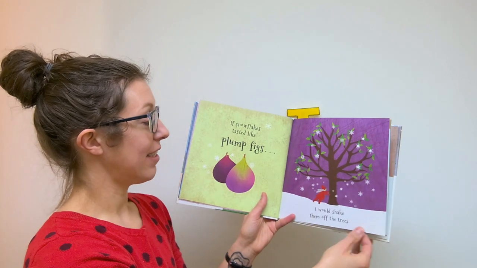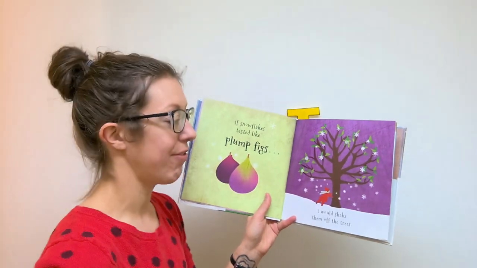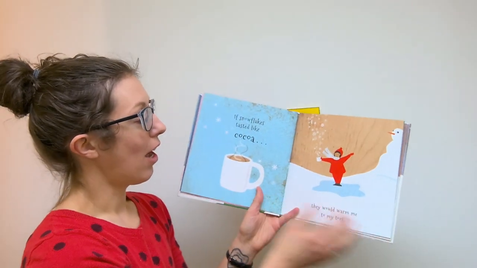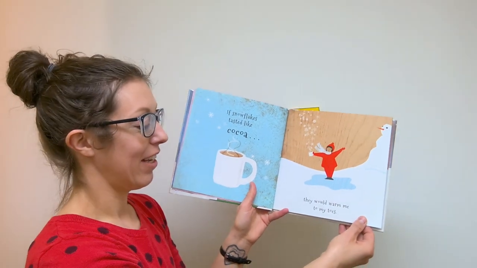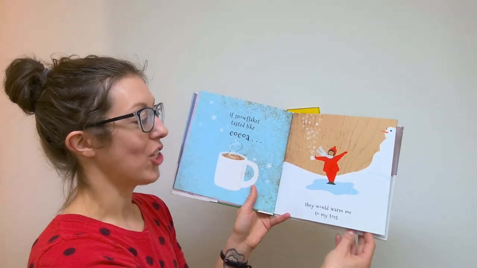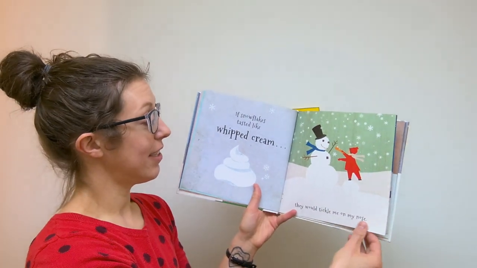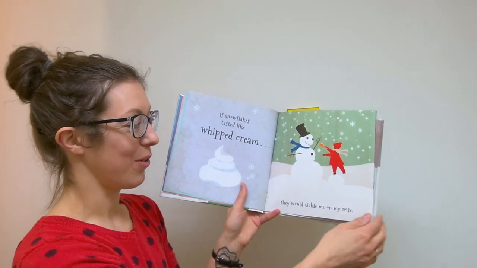If snowflakes tasted like plump figs, I would shake them off the trees. If snowflakes tasted like cocoa, they would warm me to my toes. If snowflakes tasted like whipped cream, they would tickle me on the nose.